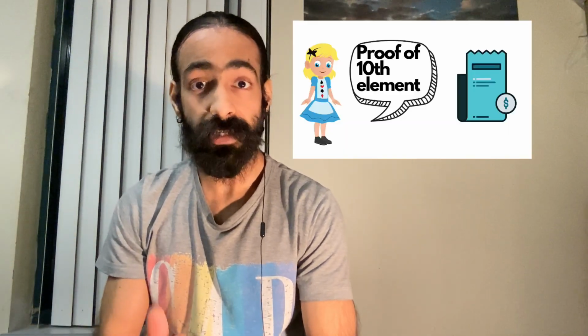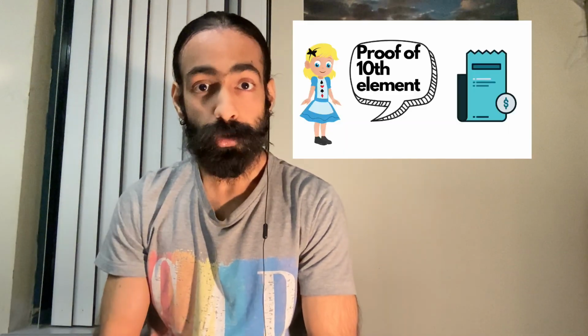Now, as a cherry on top, another good thing is that suppose I have the commitment of an array, although I don't have the underlying array, and Alice has the commitment as well as the array. If Alice wants to prove that the 10th element of the array is, let us say, 1024, then Alice can create a proof that the 10th element is 1024 against the latest commitment.